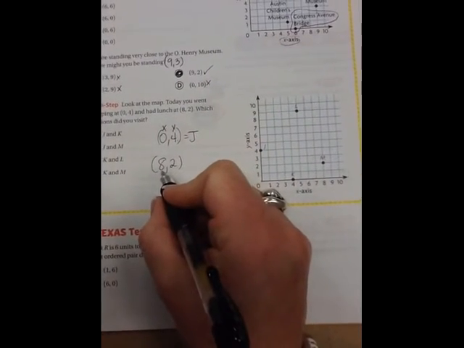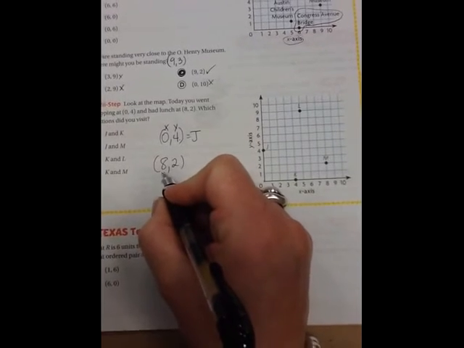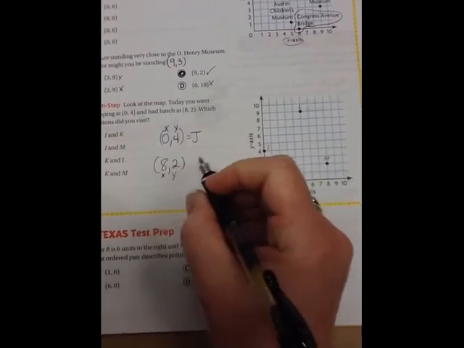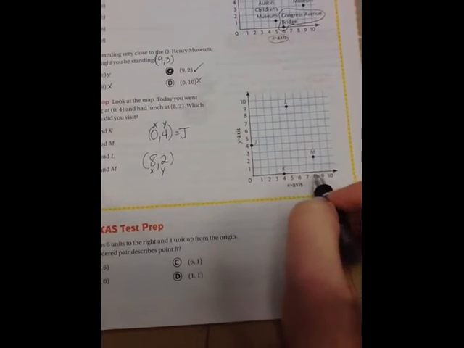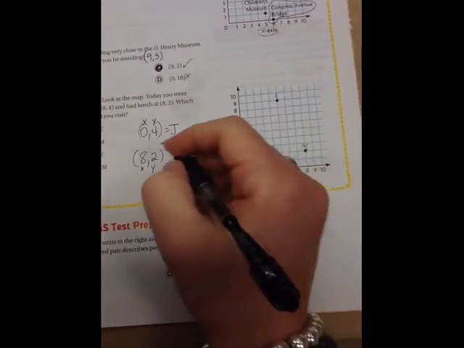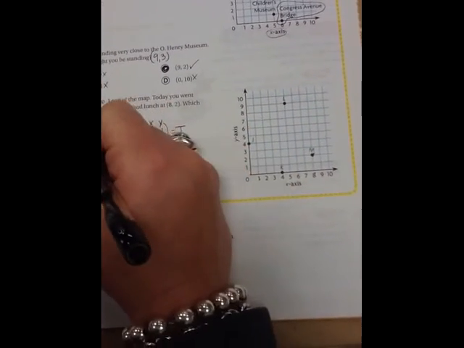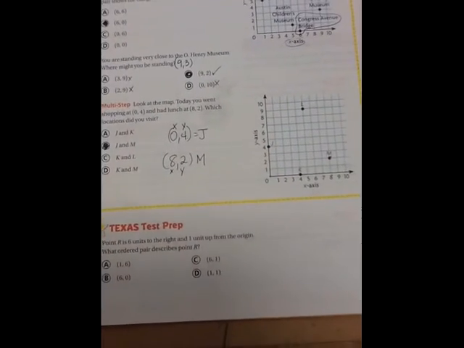J. What letter represents 8, 2? So I'm running on my x-axis 8, jumping on my y. Running on my 8, jumping up to letter M. Therefore, that is letter B.